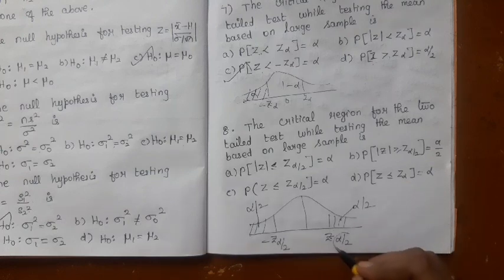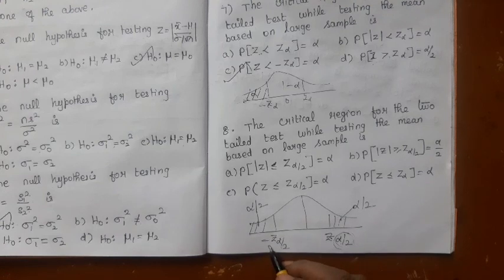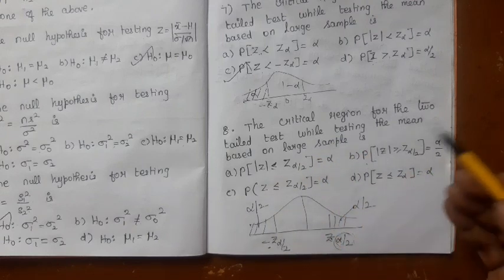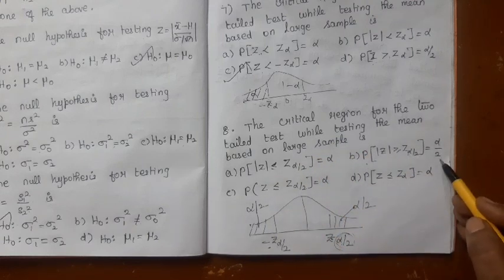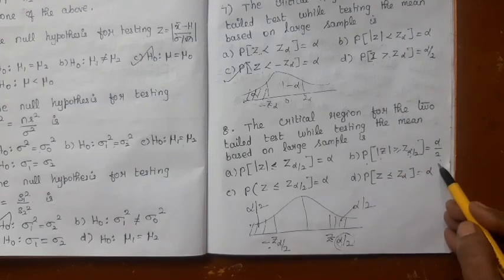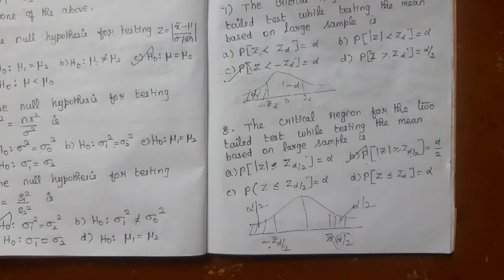You place the suffix based on the area. Now, what is the critical region? Probability that modulus Z is greater than or equal to Z alpha by 2 is alpha by 2. This is the correct critical region.